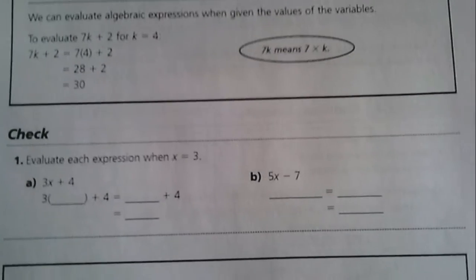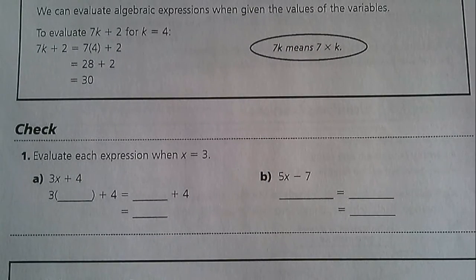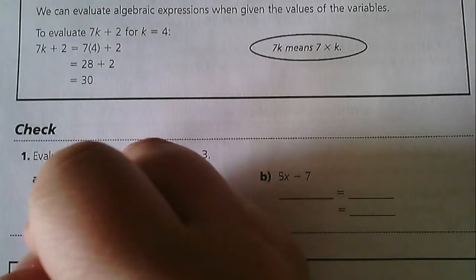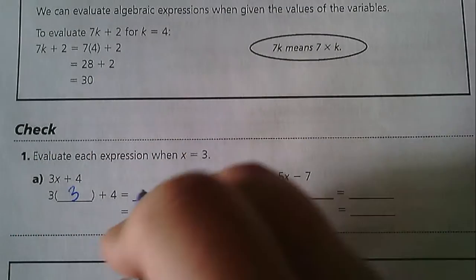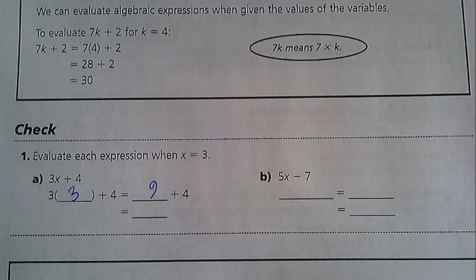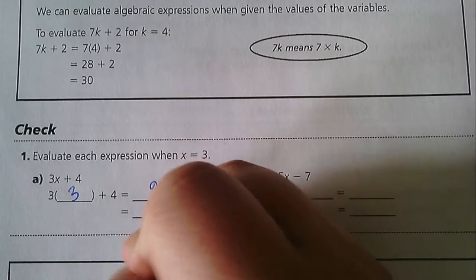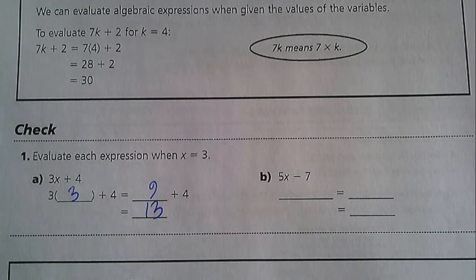So let's try this check down here. We'll do the first one together. They're asking us to evaluate each expression when x is equal to 3. So that means we have 3 times 3 plus 4. 3 times 3 is 9 plus 4, and 9 plus 4 is 13. So we've evaluated that expression.